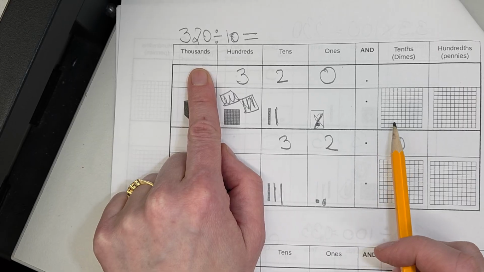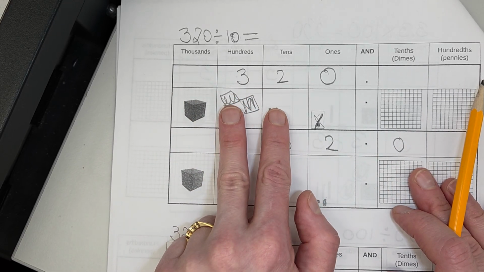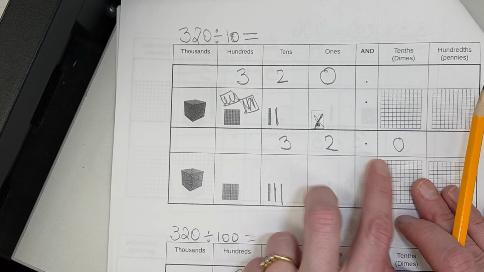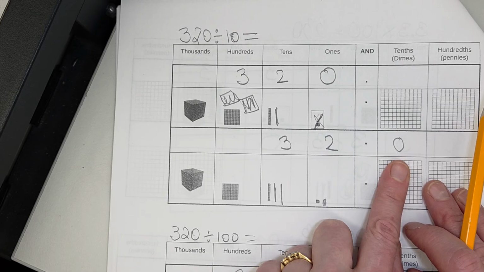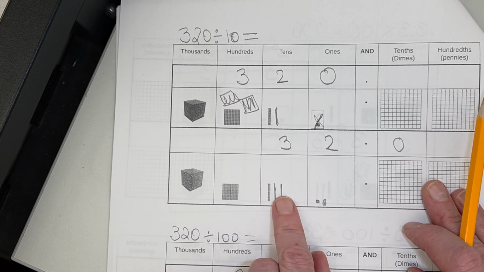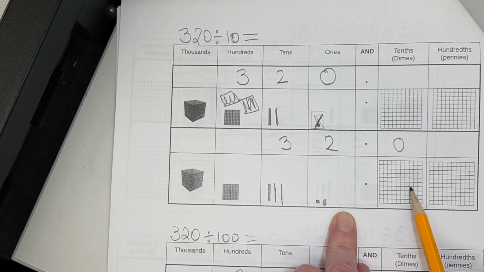320 divided by 10 is, I'm going to move it just over one place value, right? So my hundreds go to the tens, my 2 goes to the ones, and that 0 can go to the tenths, but let's talk about that. So 320 divided by 10 gets us 3 tens, 2 ones, 32 total, but we have no tenths.